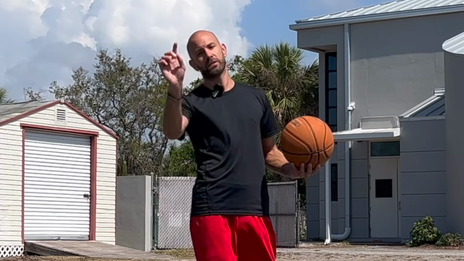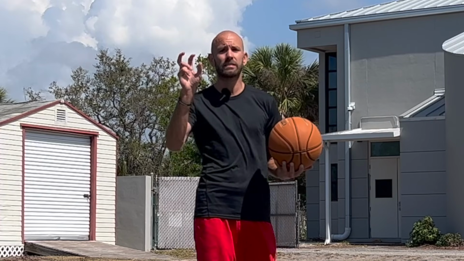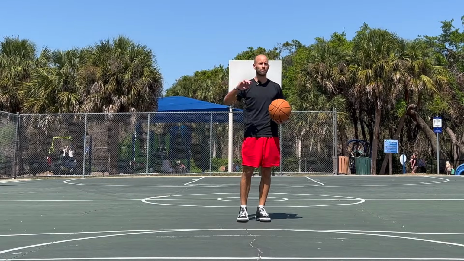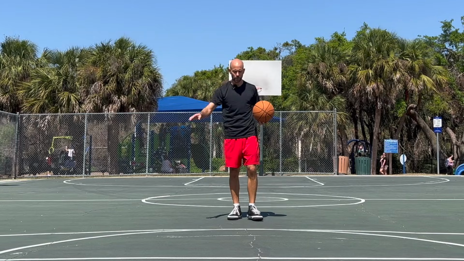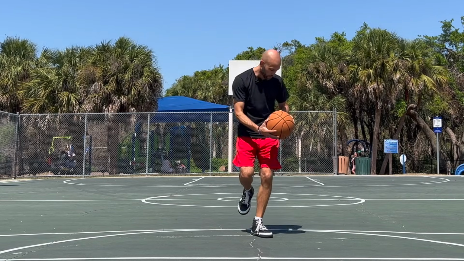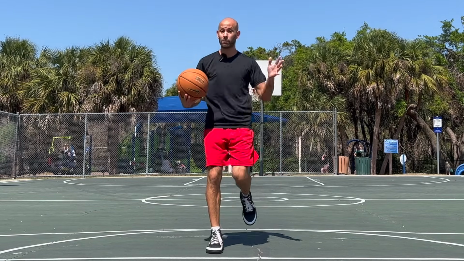Most refs aren't gonna catch or call that, but technically it would be a travel when we're talking about the rules with the pivot, which is the next thing you need to understand, since we're not thinking about steps. On all levels of play, high school, NBA, college, FIBA, you name it, that pivot foot here can be picked up. Obviously, we know that on a layup, right?